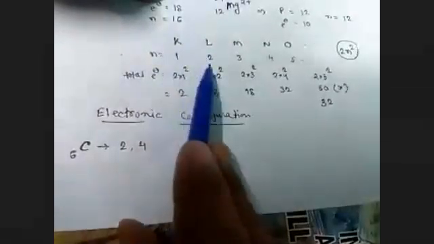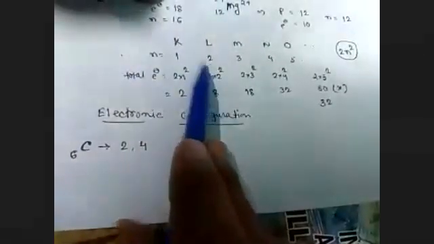I am taking just 2 or 3 examples. The rest of the elements you can form. Suppose carbon. The atomic number of carbon is 6. So what will be its electronic configuration? 2, 4. Out of 6 electrons, 2 electrons will be placed in the K shell. This is the first shell, and then here 8, then here 18. So carbon will be 2, comma 4.